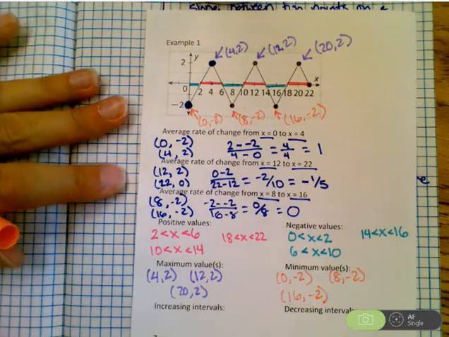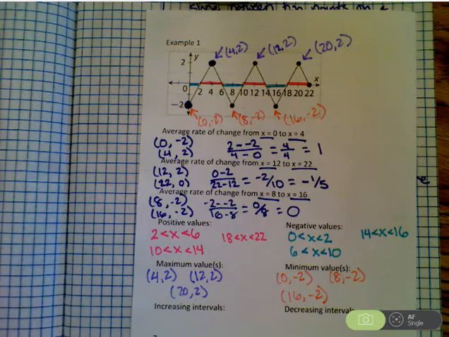Are our minimum values. So if you're unclear on any of that, this would be a good time to stop and go back and maybe rewatch something, listen to it a second time as you're following through. Sometimes just hearing it one more time is helpful.